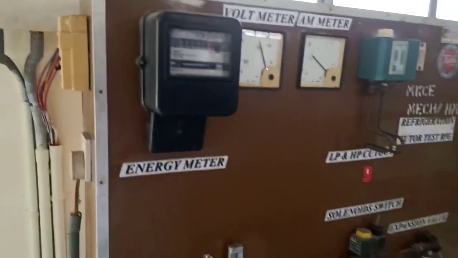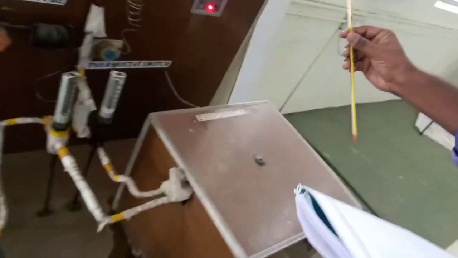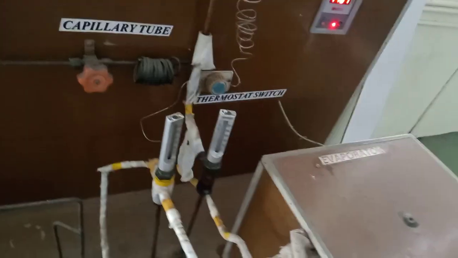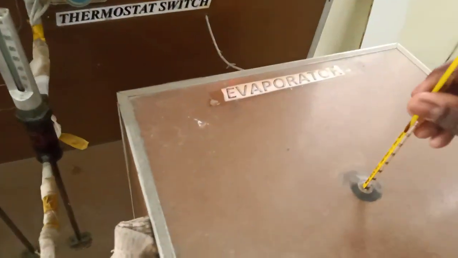Then we need the quantity of water in the evaporator tank and the evaporator's initial temperature, which is already noted as about 27 degrees Celsius. Now we can check the evaporator's temperature.